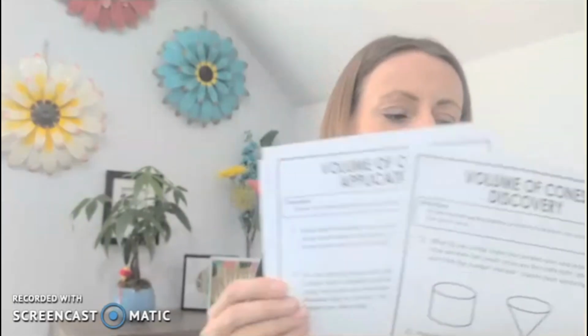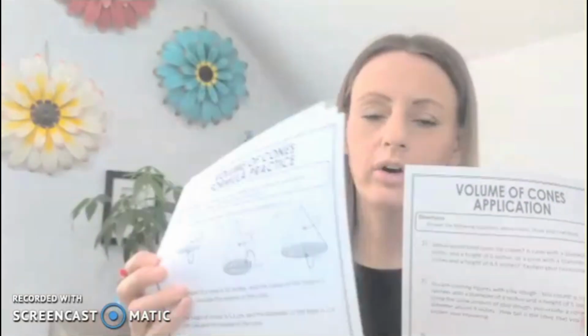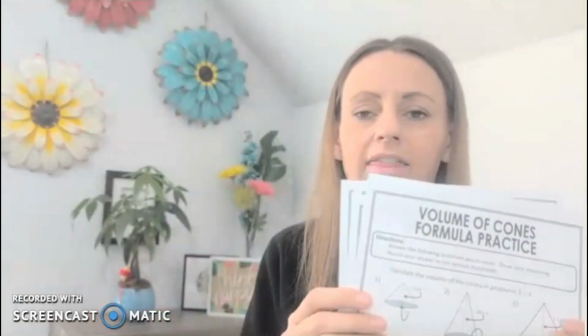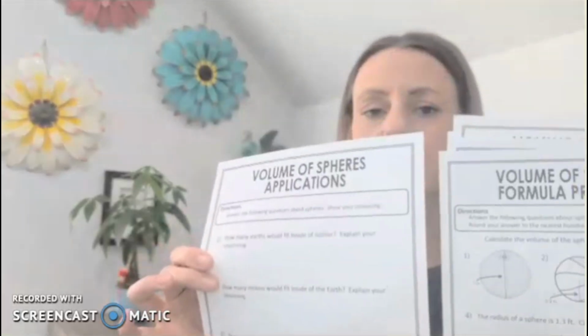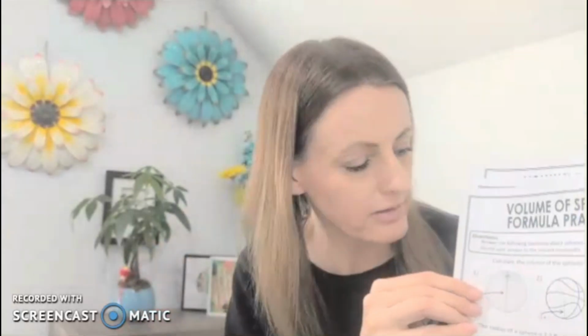And then we go on to application, both real world application and then formula application. And then after the cones, we do the spheres and hemispheres. And we do discovery first. We learn that. Jump to the sphere application, with real world application and the sphere formula application.